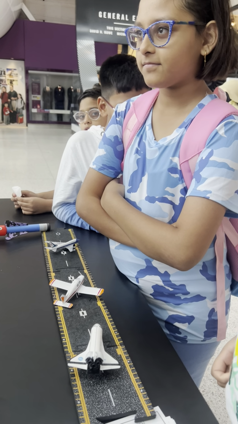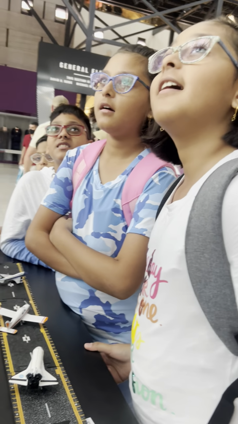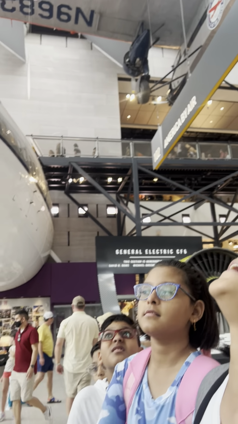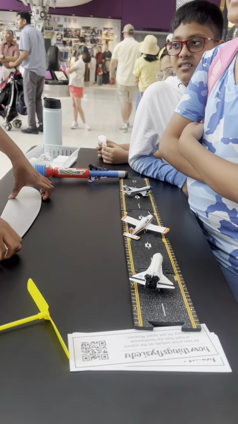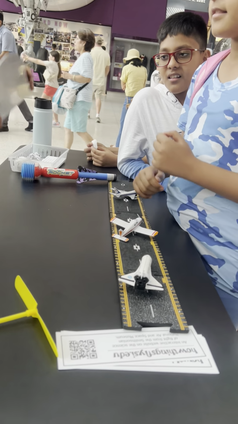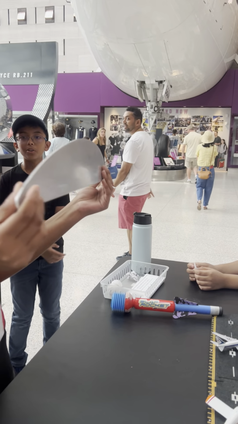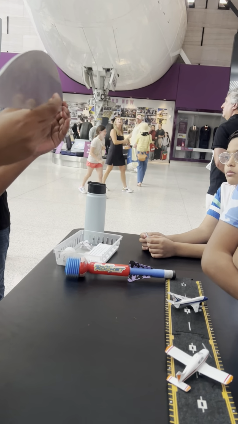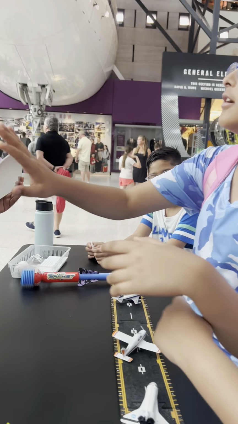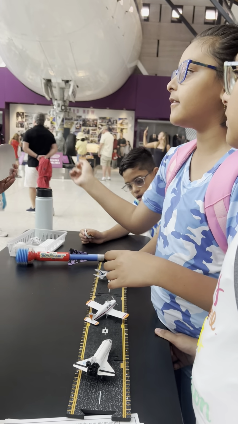So if we look at our wings, if we were to cut them into bread slices, this is the shape that we would have. So you tell me what's different between the top and the bottom. The bottom one is just flat, and the top is a little curved. Curved, right?